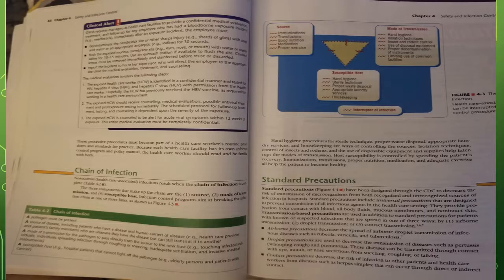They provide protection from contact with blood, all blood fluids, all body fluids, mucous membranes, and non-intact skin. Transmission-based precautions are used in addition to standard precautions for patients with known or suspected infections that are spread in one of three ways: by 1, airborne transmission, 2, droplet transmission, or 3, contact transmission.